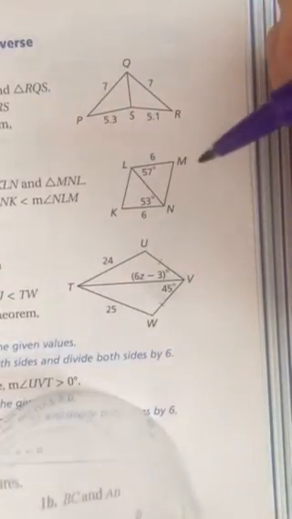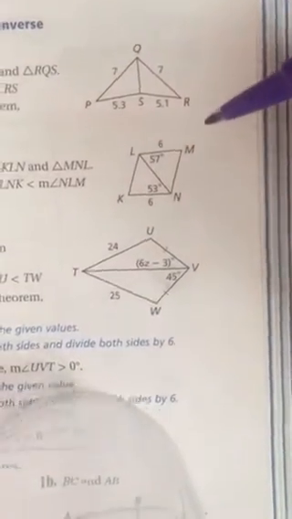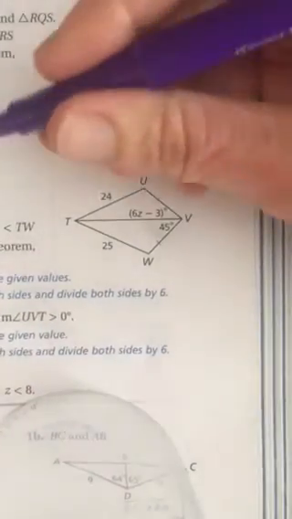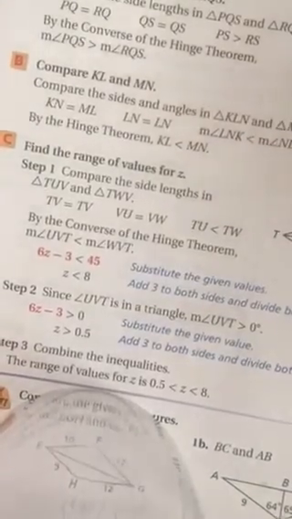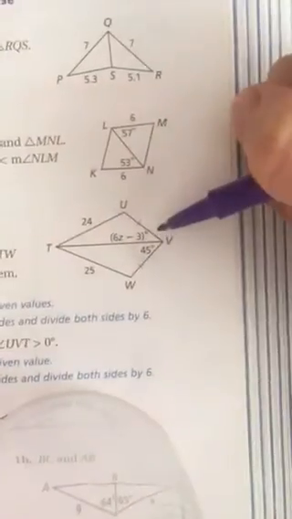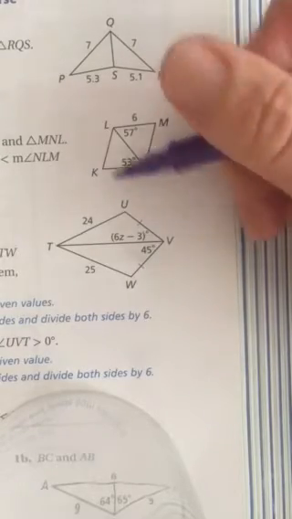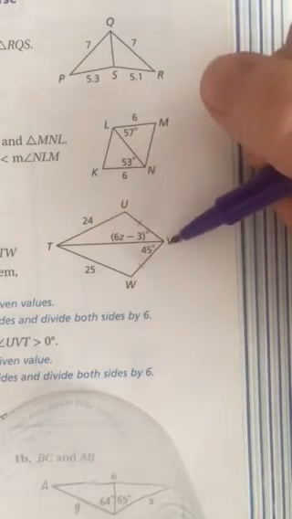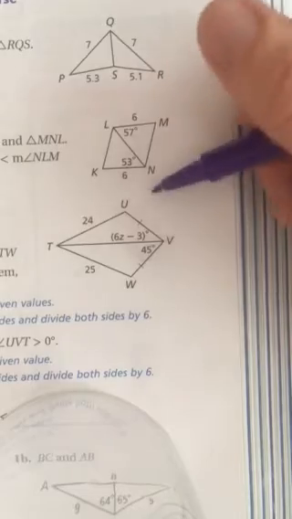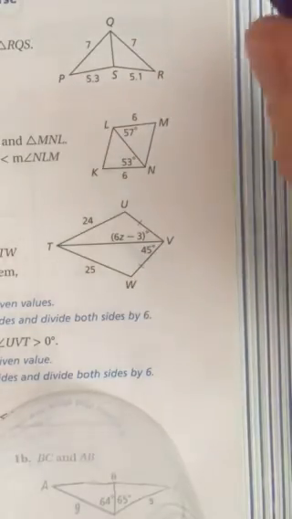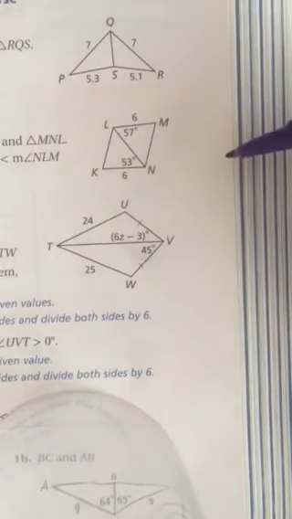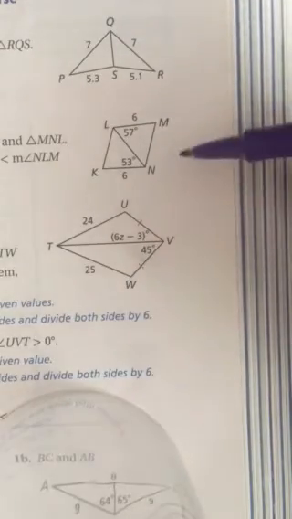All right, let's look at one more, and that would be C. Find the range of values for Z. Sorry, you can't see that, can you? Find the range of values for Z. So here we're comparing two triangles, and let's look at what we know. We know that UV is congruent to VW. So we have one side of each triangle congruent. We know that VT is congruent to VT, reflexive. So we have two sides congruent in one triangle to two sides in another triangle.